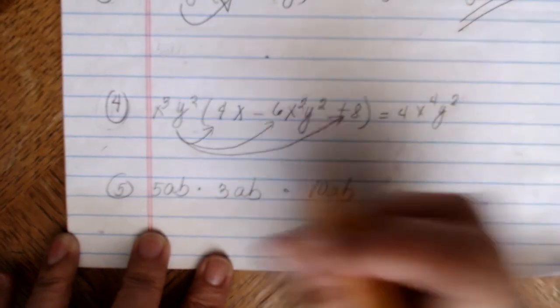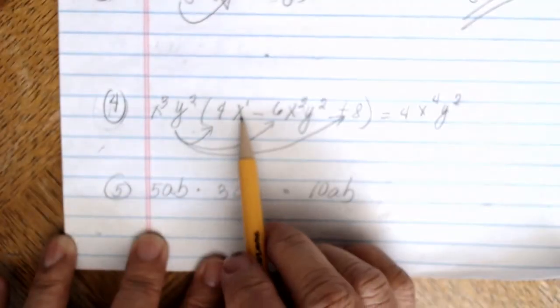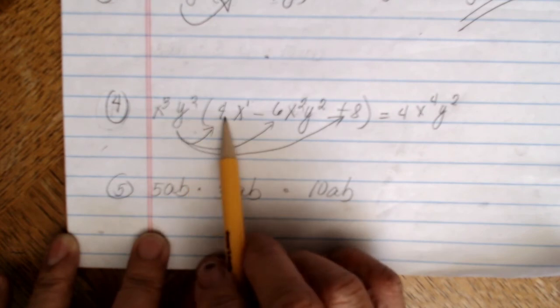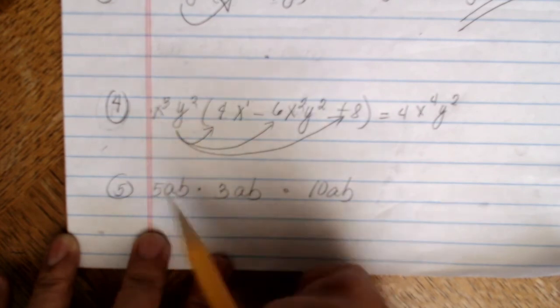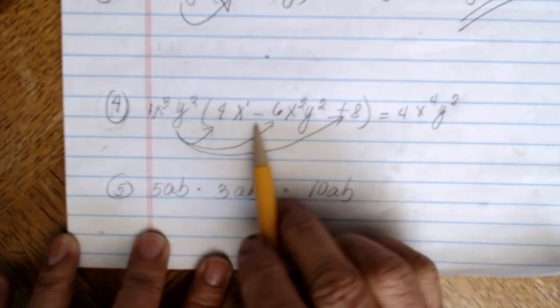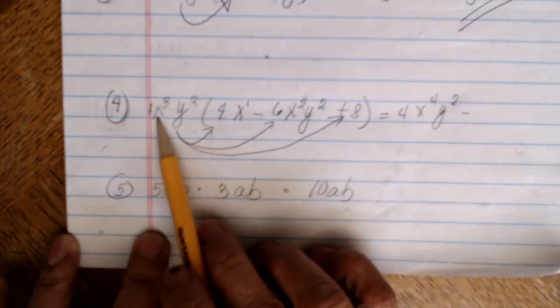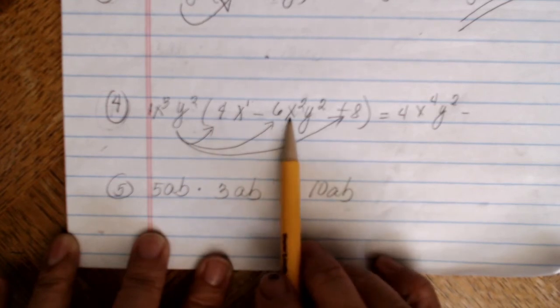Because you see, you're multiplying x and x cubed, then copy over y squared, and of course 4 because there's a 1 right here. And the next, minus 1x cubed y squared times 6x squared y squared.